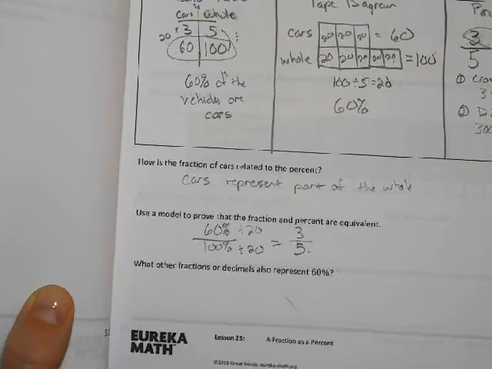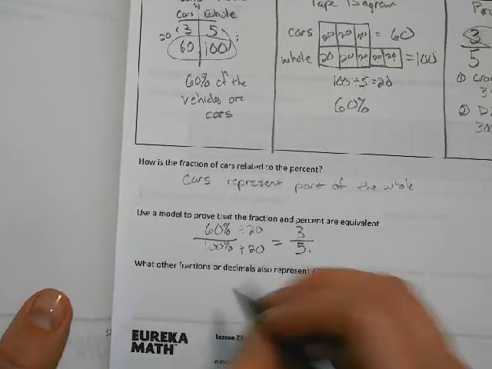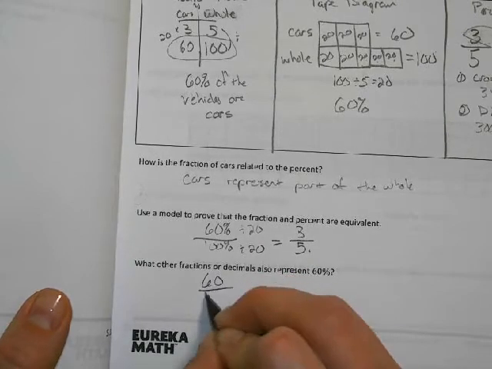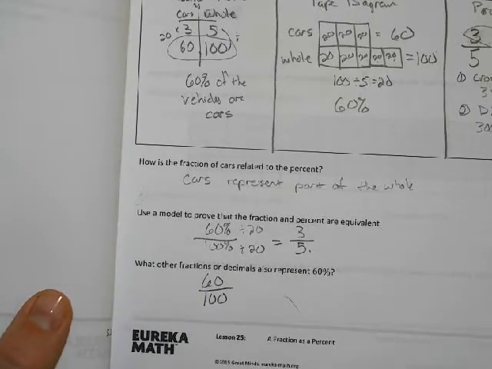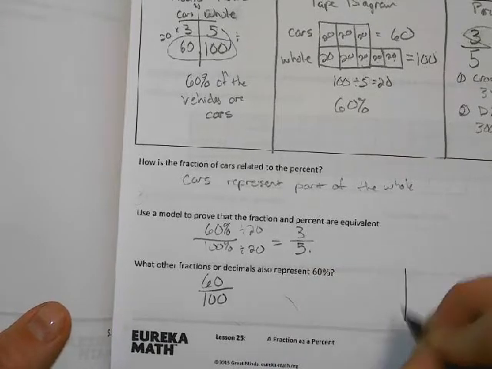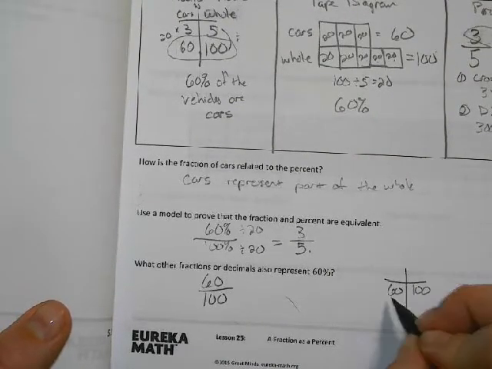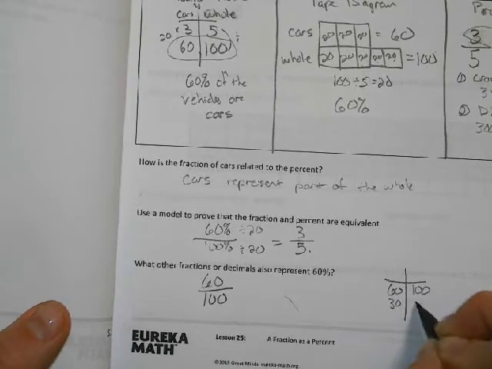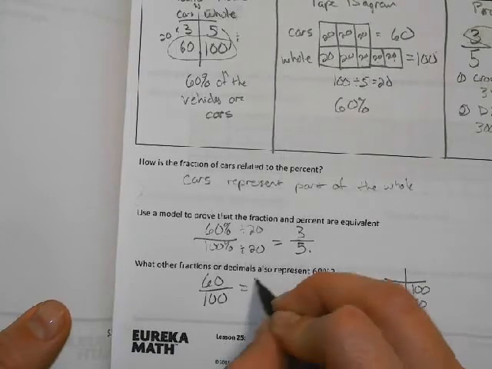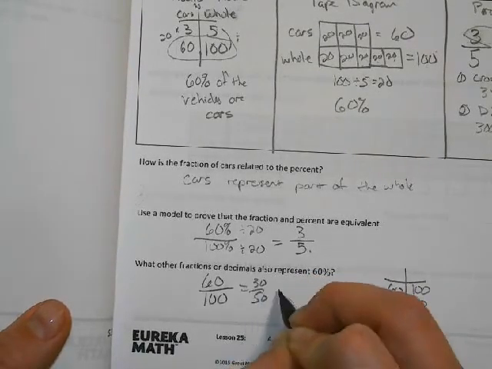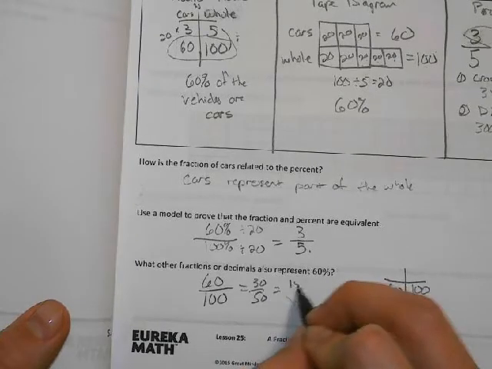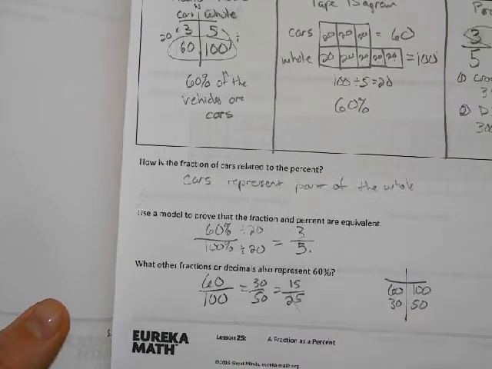And what other fractions or decimals also represent 60%? Well, that's just simplifying 60 over 100, or I can multiply it. It's just like we did on our ratio table. So if you want to see that on the ratio table, it'd just be like this, 60 out of 100. We could go down by half, that'd be 30, 50. Divide by 2 again, you get 15 25ths.